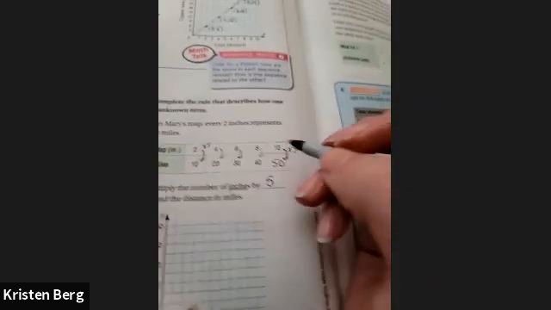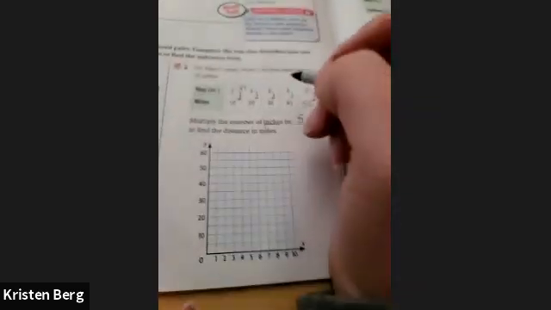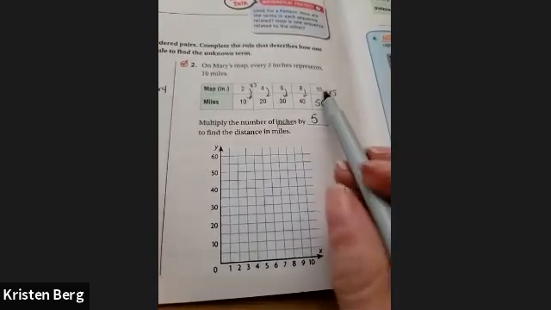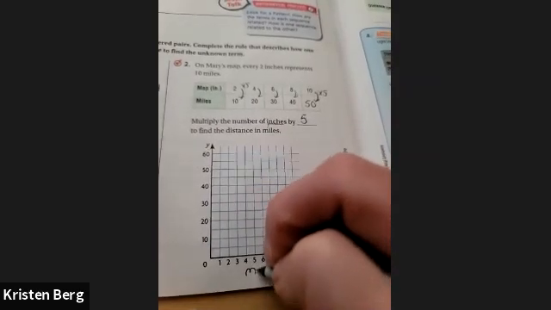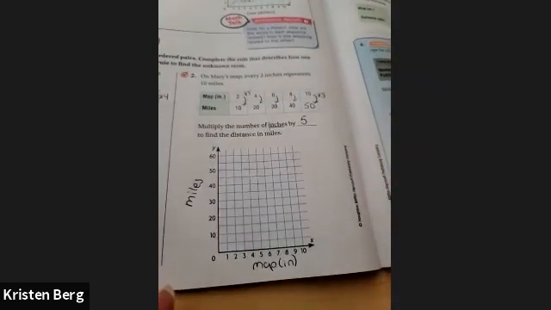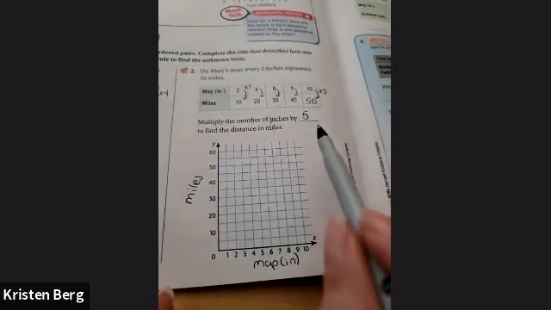So my ordered pairs, again, one is going up to 50, the other is only going up to 10. So this one would be your map side, because you only need to go up to 10. This one is going by 50, so this one needs to be your miles. Okay, so now we can go ahead and do the ordered pairs.